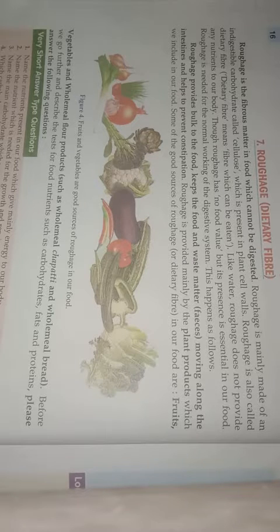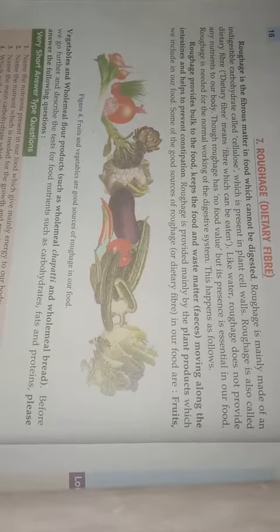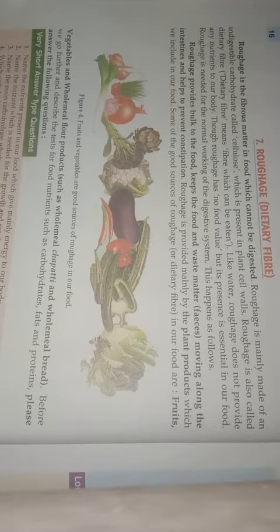Like water, roughage does not provide any nutrient to our body. Roughage has no food value. As water does not have any kind of food value, in the same way roughage also does not have any food value, but its presence is essential in our food.